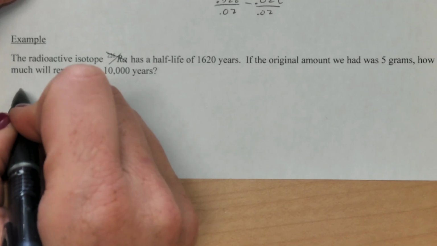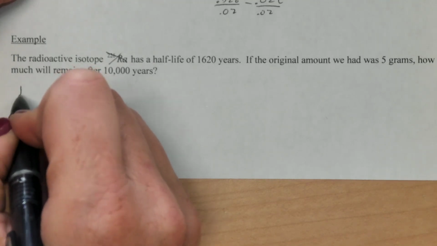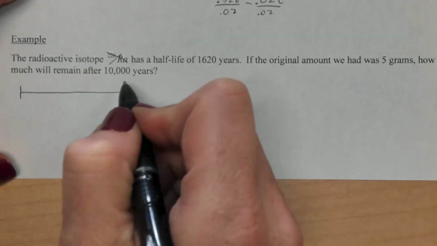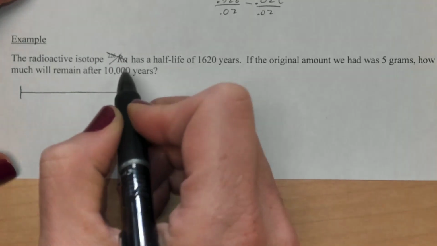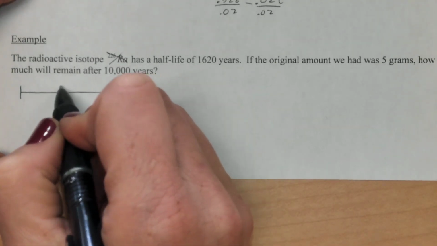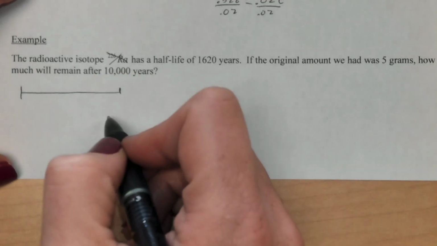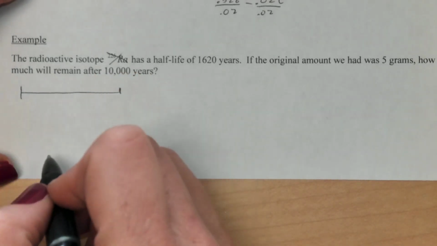So what that means is, like carbon dating, when they dig up a fossil and they find it way out here in the year 2023 or whatever year it is now, they backdate that. They figure out how much of this isotope would have been around initially.